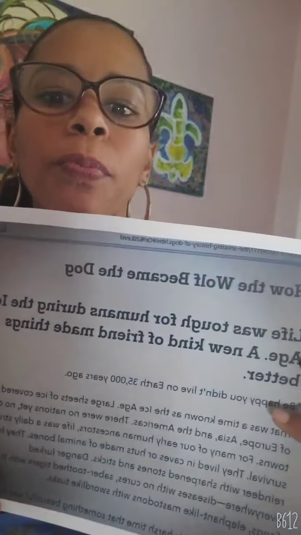For your independent practice, you're going to be reading the story in the link I provided, The Amazing History of Dogs, because we're still going to talk about animals. And you're only going to read this section, How the Wolf Became the Dog. Provide me the central idea and your notes on the Pokemon organizer.